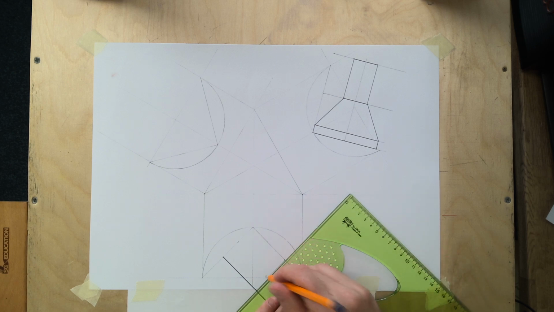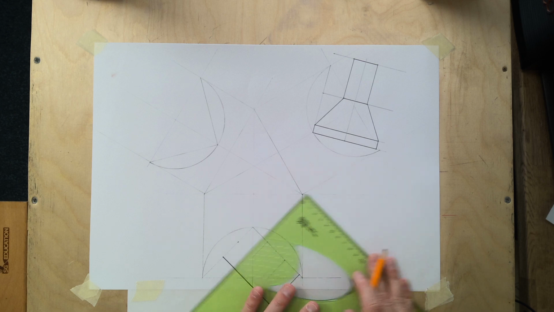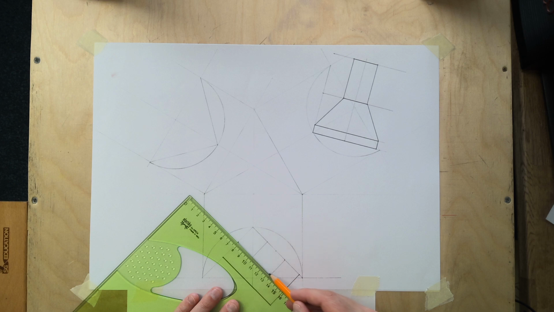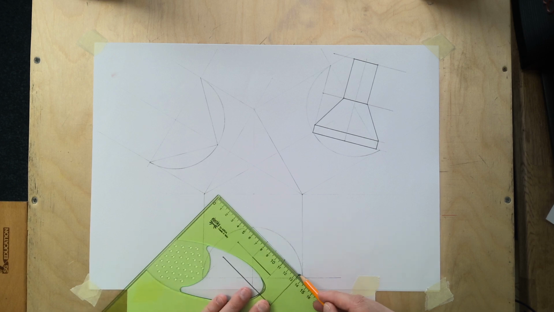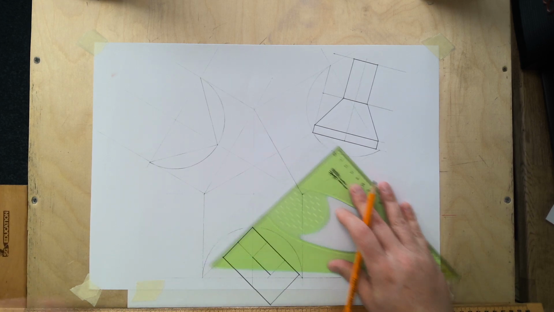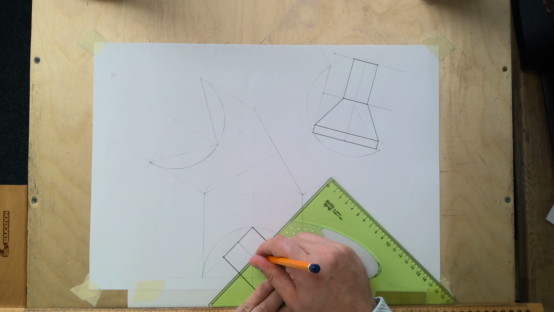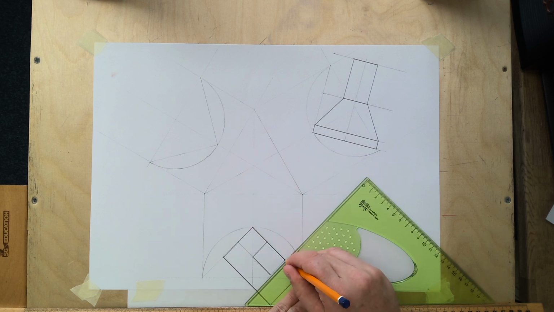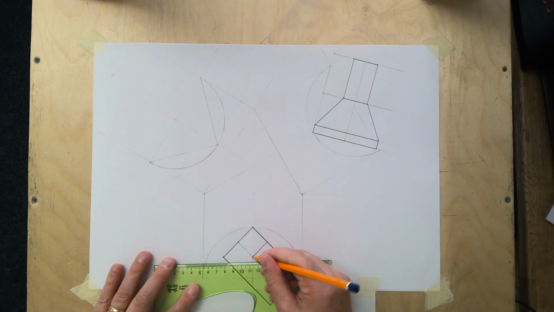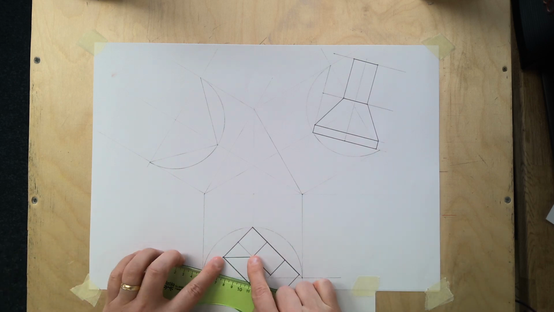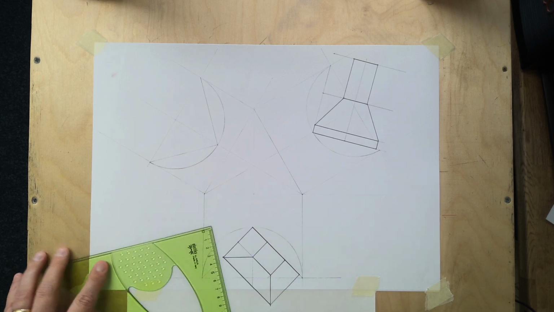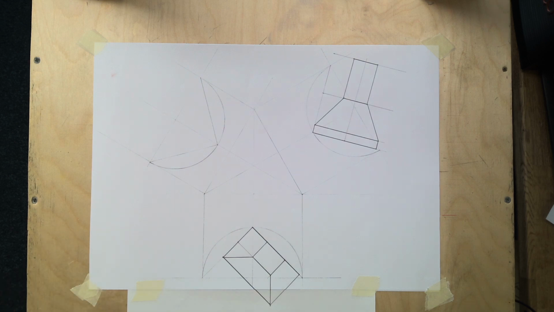Keeping everything nice and light. Alright, and that's nearly done there now. Last but not least, you're taking the corner here and it extends out from corner to corner. Likewise here to here. Now that is your plan and your elevation completed.